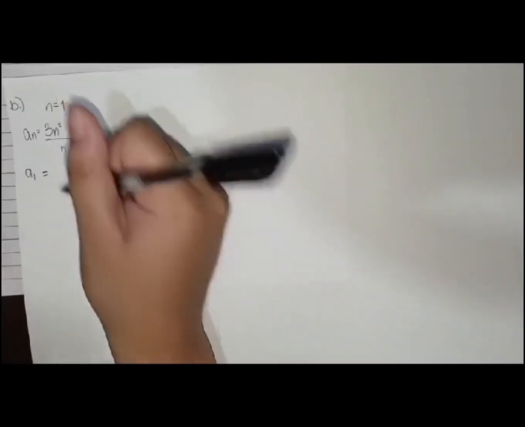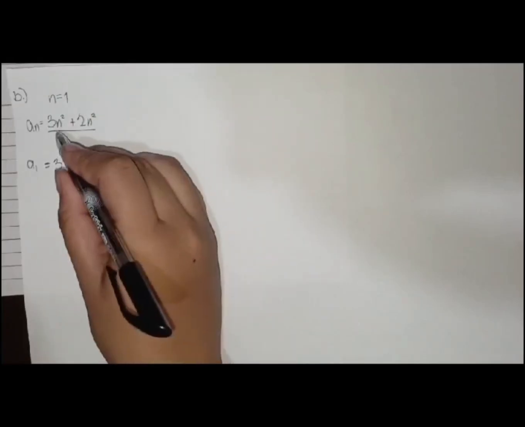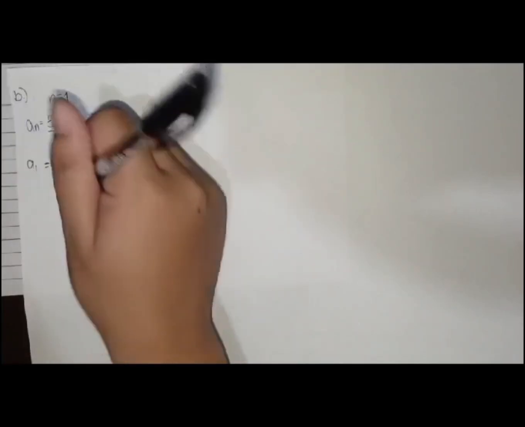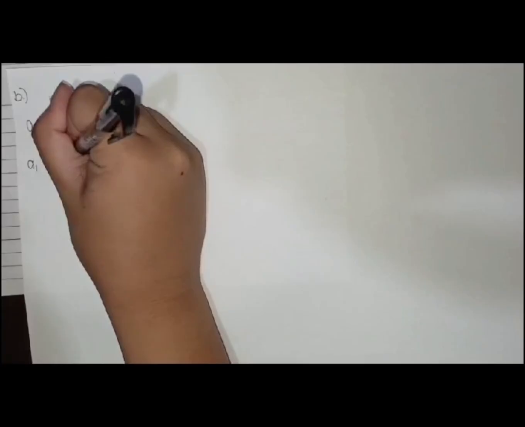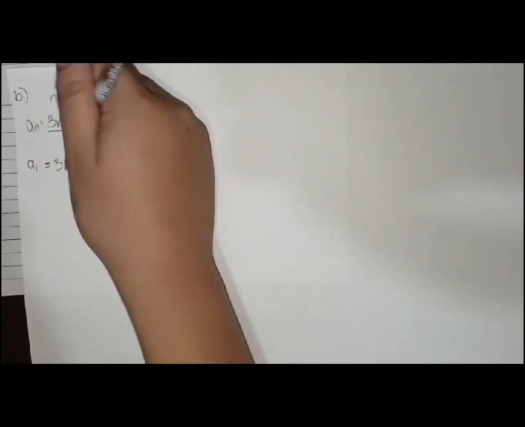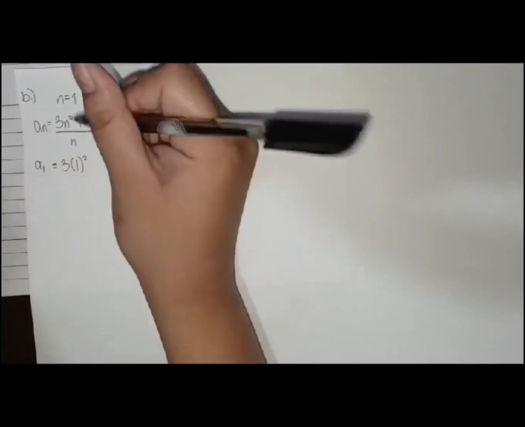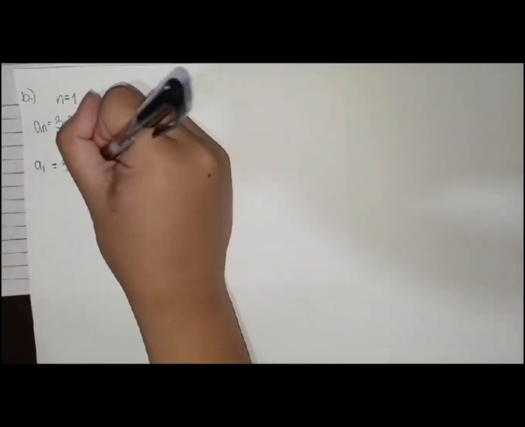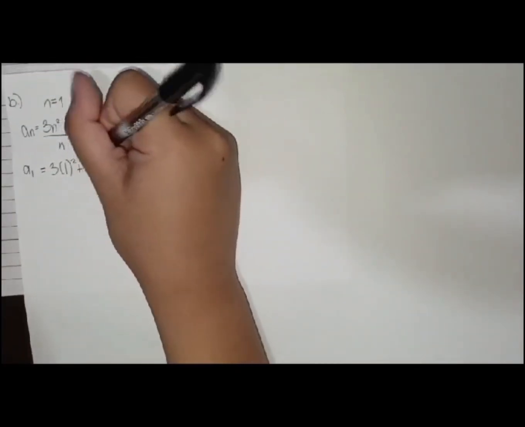So let us solve it now. So a sub n, let us substitute the value of our n, which is 1 here, is equal to 3n. So let us substitute the value of our n. 3 times 1 raised to the power of 2 plus 2n.